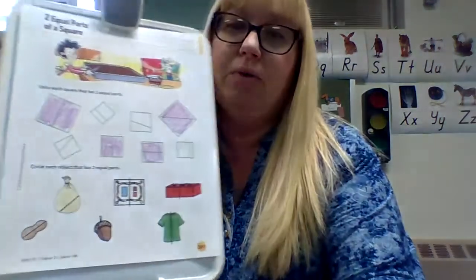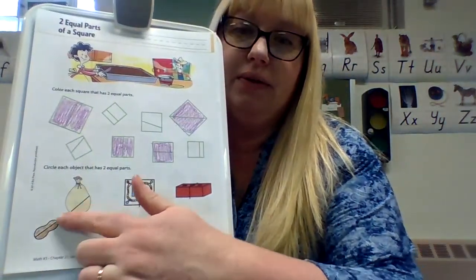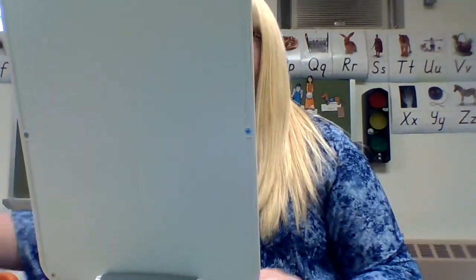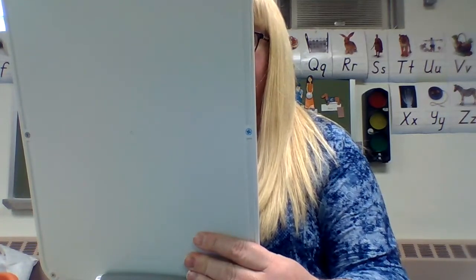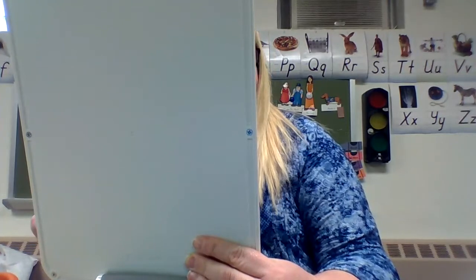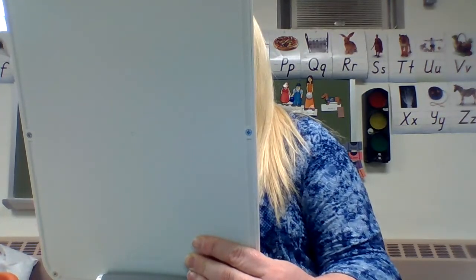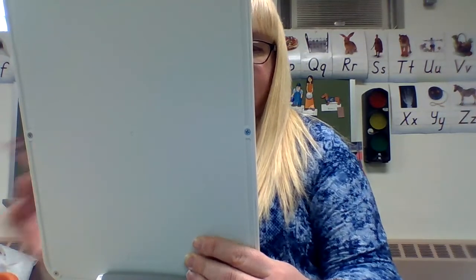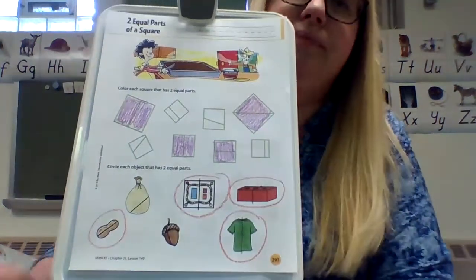All right, now below it says circle each object that has 2 equal parts. So you're circling the objects that are 2 equal parts. So I'll circle mine in red, and then we'll discuss. Go ahead and circle yours. Let's see if you are right. And I'll discuss this with you. Okay, you should be circling 4 of them.